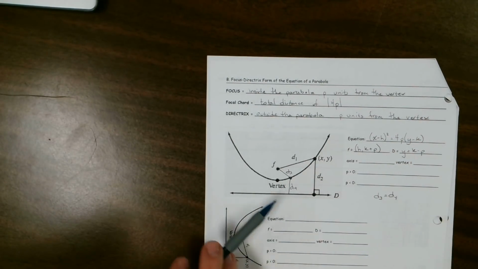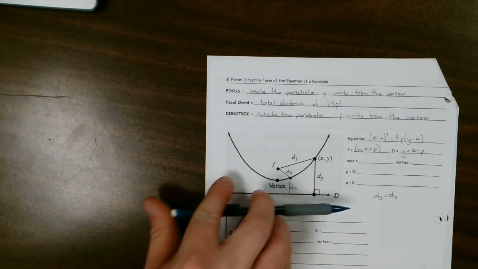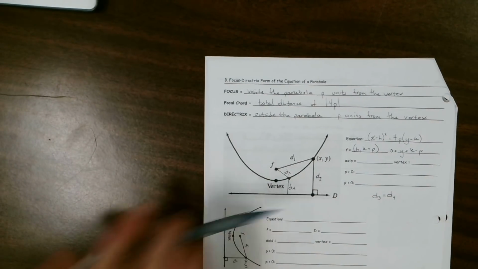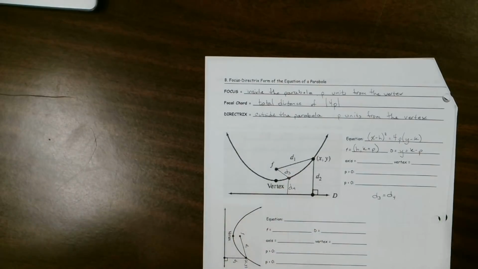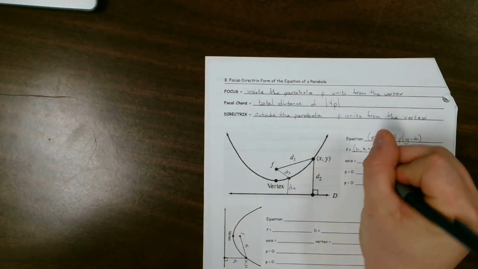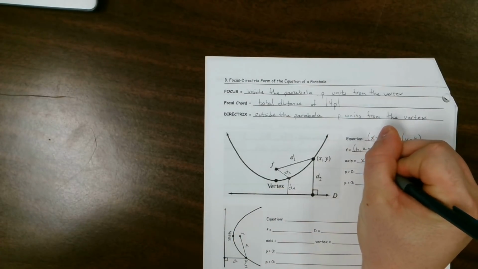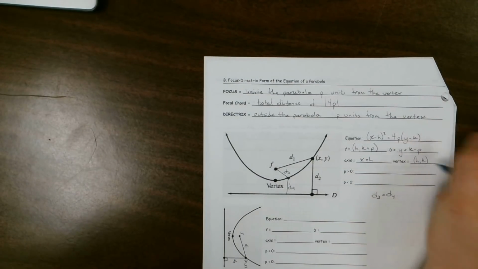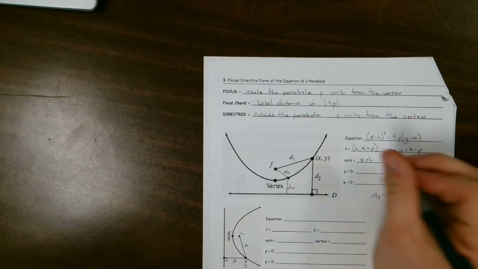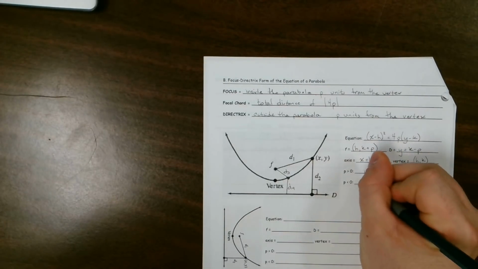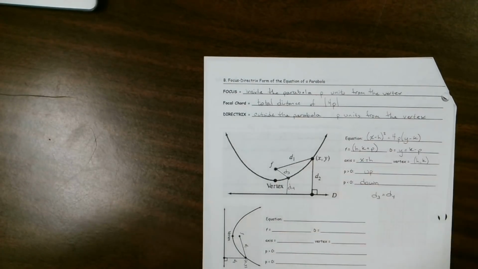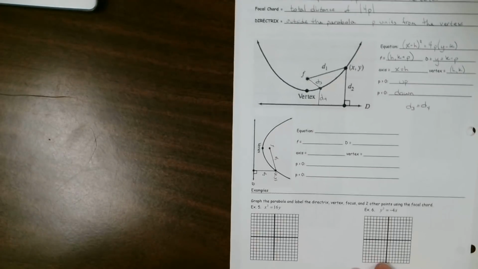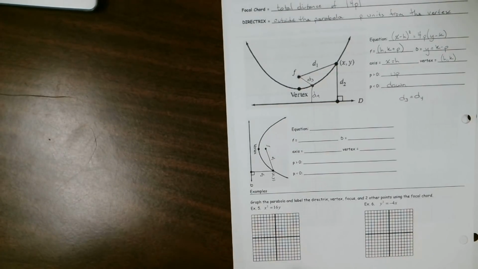The directrix has the same y value, down 3. The axis of symmetry will be x equals h, and the vertex will obviously be at (h, k). And if p is positive, our parabola opens up, and if p is negative, our parabola opens down. So the same things are going to hold true here.